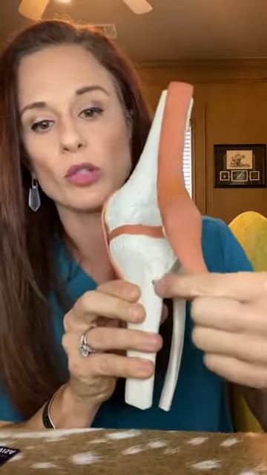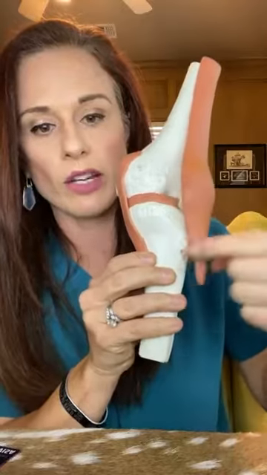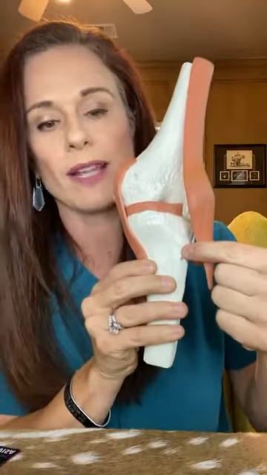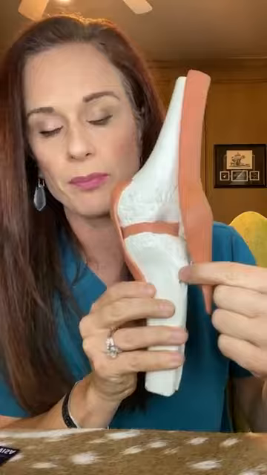This is this bony protuberance you can feel on the edge of your knee, right? If you reach down and you push there, you'll feel this bony thing. That's called your tibial tuberosity, right?